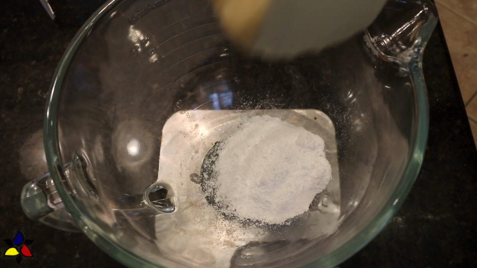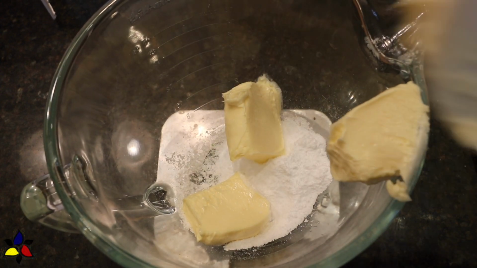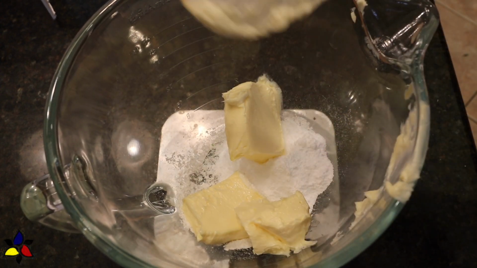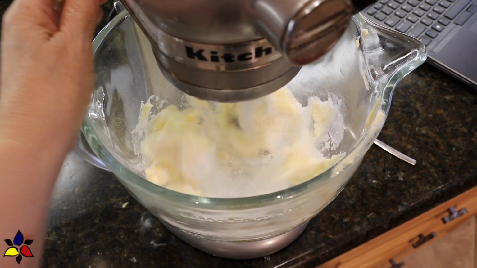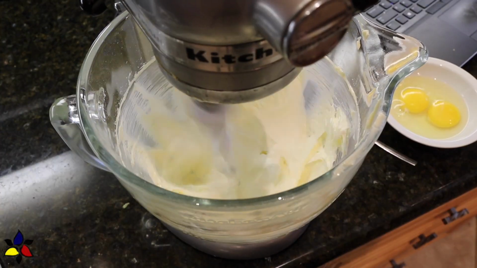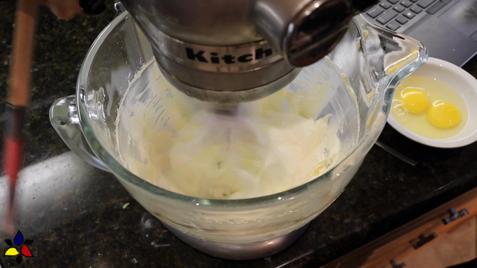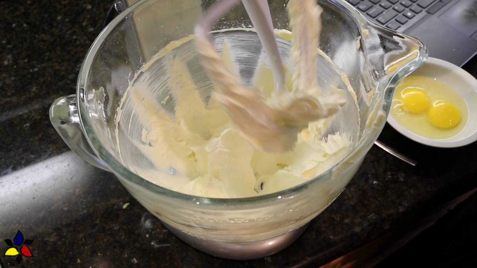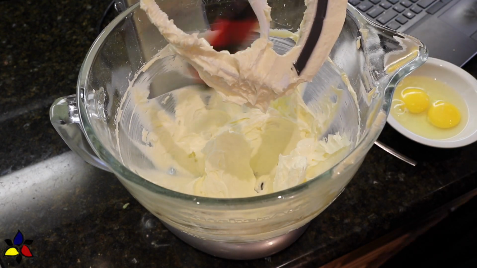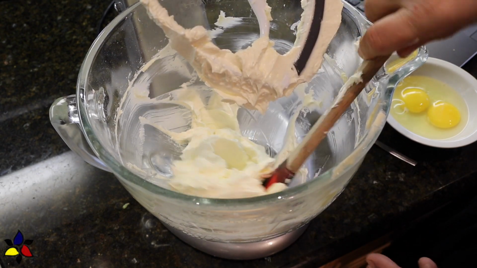Then, in a second bowl or your stand mixer bowl, combine the room temperature butter and the sweetener and begin whipping slowly. When these two ingredients are combined, whip at high speed until the butter is pale yellow for about 2 minutes. Since the butter mixture will stick to the side of the bowl, do stop occasionally and scrape the sides and the bottom of the bowl.